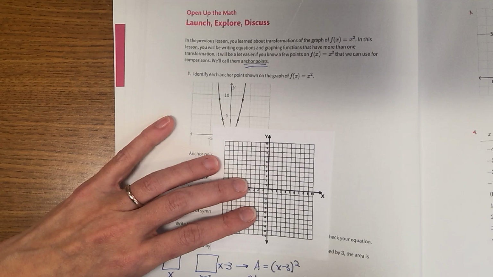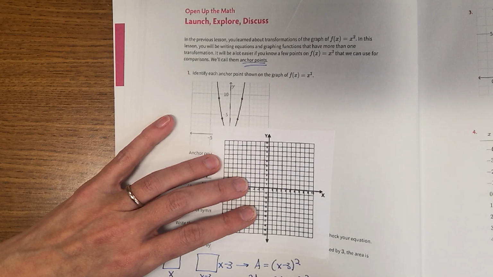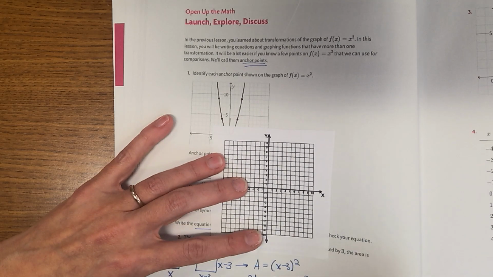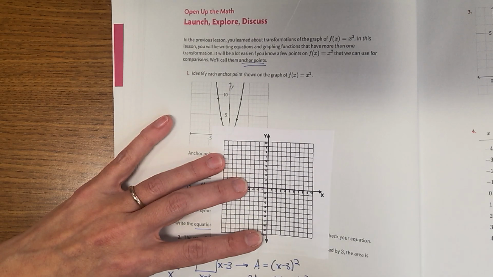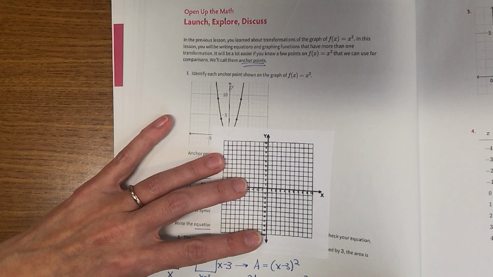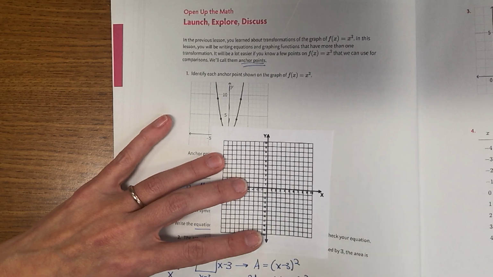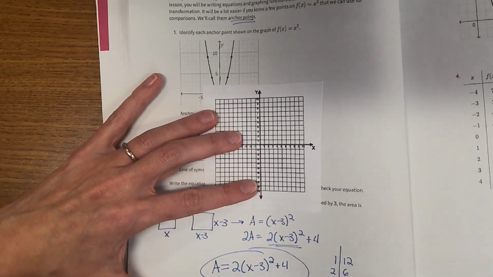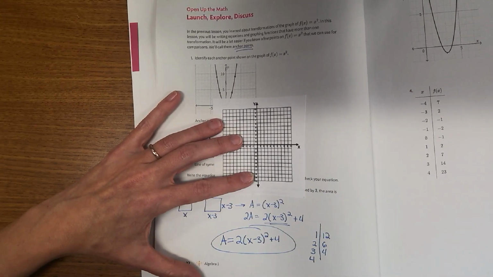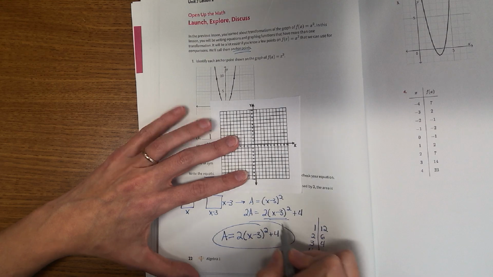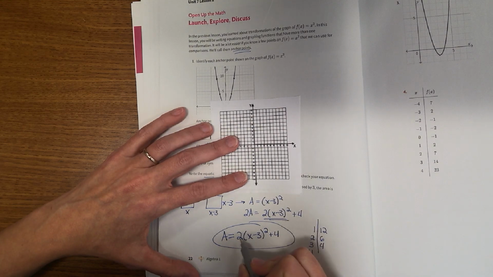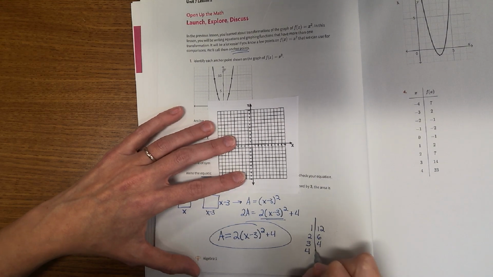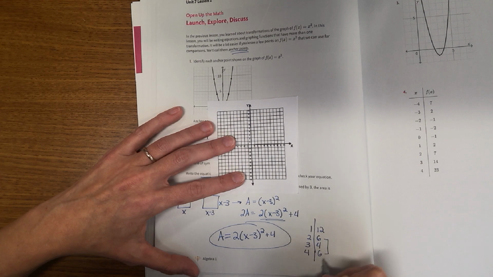So if I put in 1 for x, negative 2 squared is 4, times 2 is 8, plus 4 is 12. If I go to 2, I've got negative 1 squared is 1, times 2 is 2, plus 4 is 6. If I do 3, that's 0, this is 0, we get 4. If I'm at 4, whoop, you can't see my table. Okay. If I'm at 4, 1 squared is 1, times 2 is 2, so 6. Oh, I think I see our symmetry happening. So I think 5 is going to be at 12.